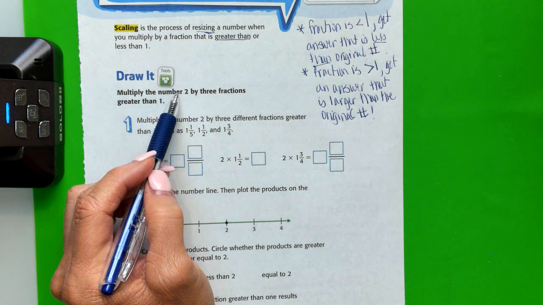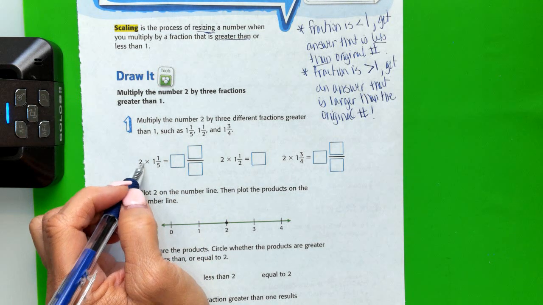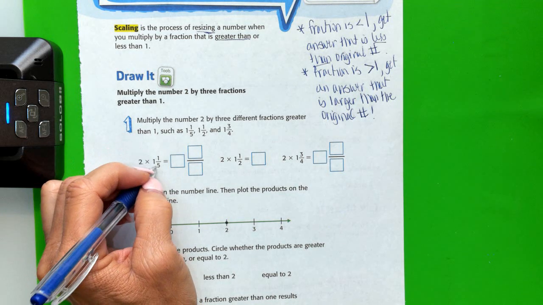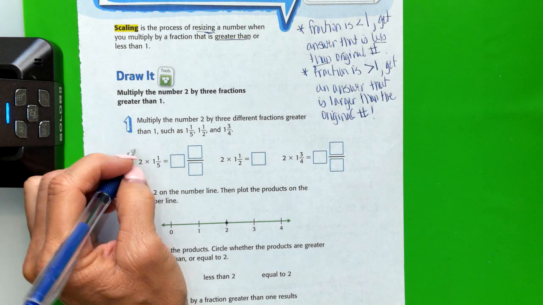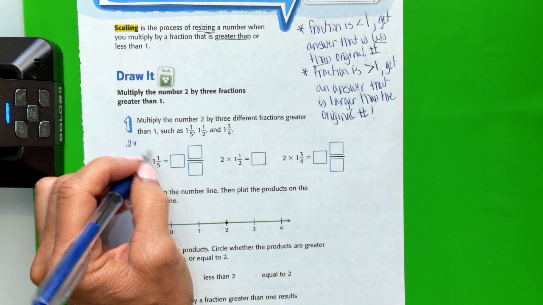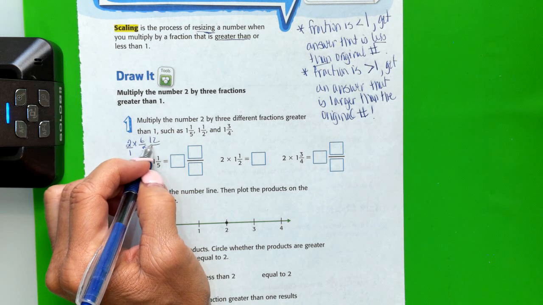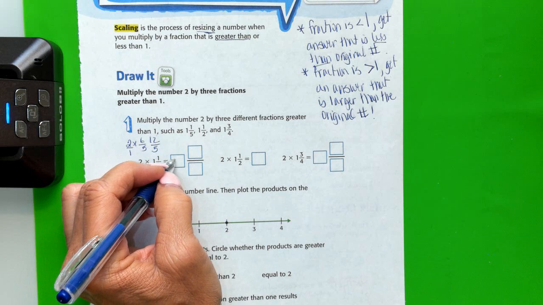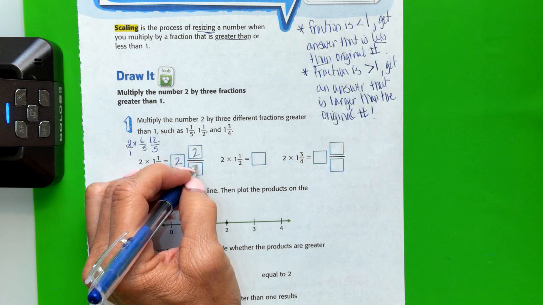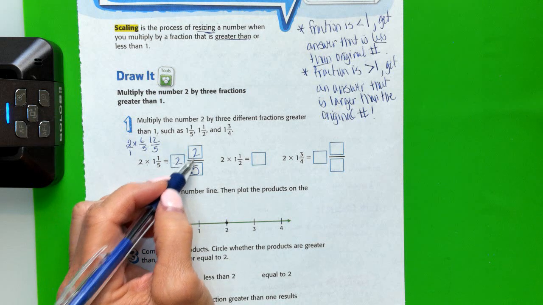It says multiply the number 2 by 3 fractions greater than 1. So, 2 times 1 1/5, okay, which means we're going to have to convert this into an improper fraction. So it's going to be 2 times 5 times 1 is 5, plus 1 is 6 over 5. Okay, 2 times 6 is 12 over 5. 5 goes into 12 2 times, because 5 times 2 is 10, with 2 left over, and our denominator is 5. So 2 times 1 1/5 is 2 2/5.